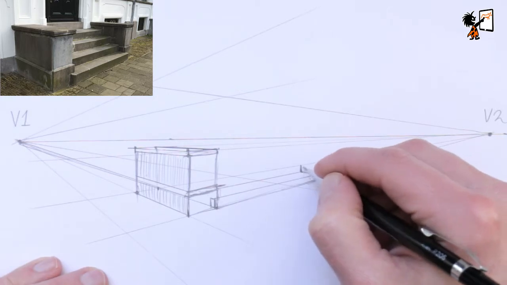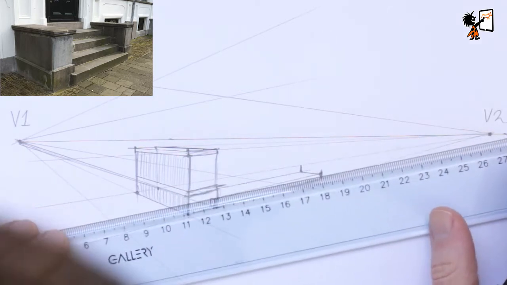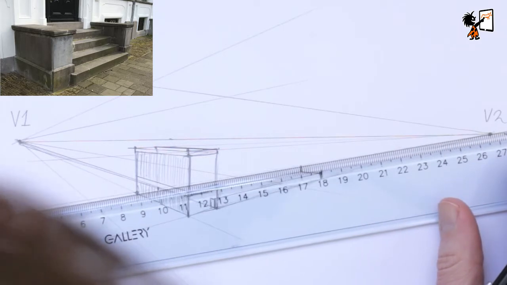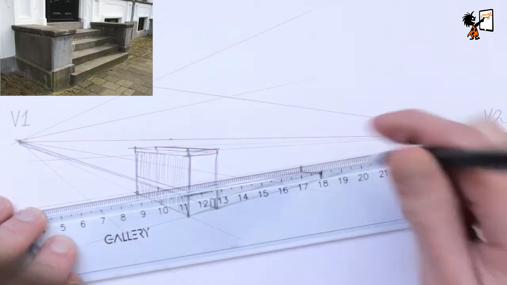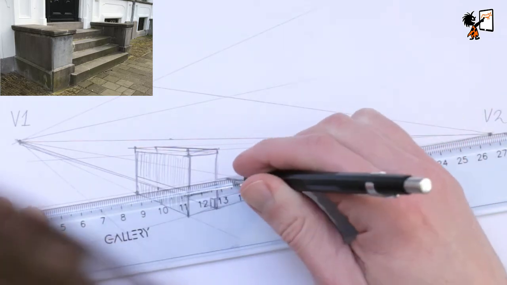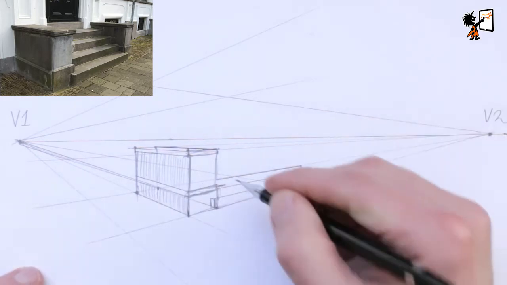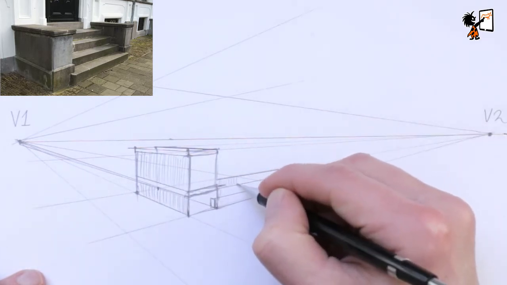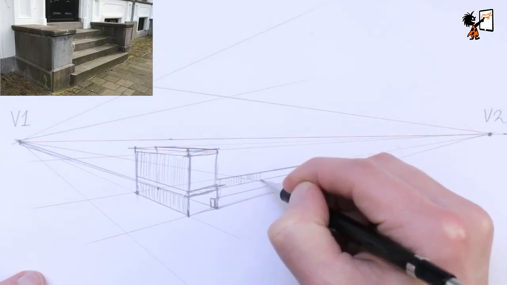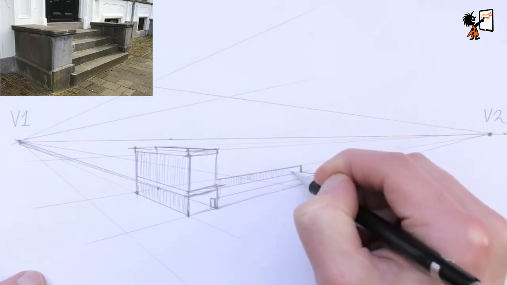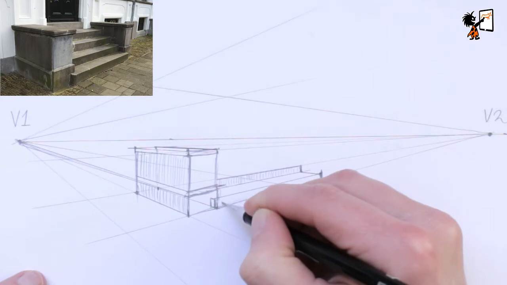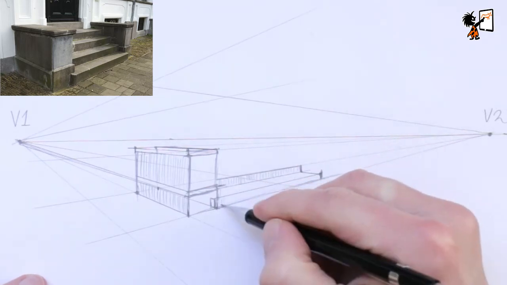to draw the front side of the second step. Then align your ruler with vanishing point 2 to sketch in the front side of step number 2. I will fill it in with shades to match the picture. The sun falls on top of the stairs and these are lighter than the front of the steps.